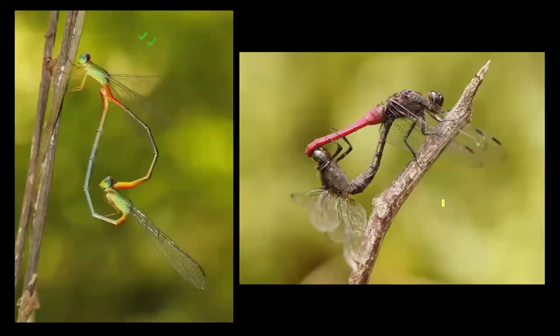Yes, and then this is the mating wheel position of damselflies and dragonflies. You can see how the female individual, the one on the bottom, has bent its abdomen and connected with the secondary genitalia of the male. And here also you can see the same.